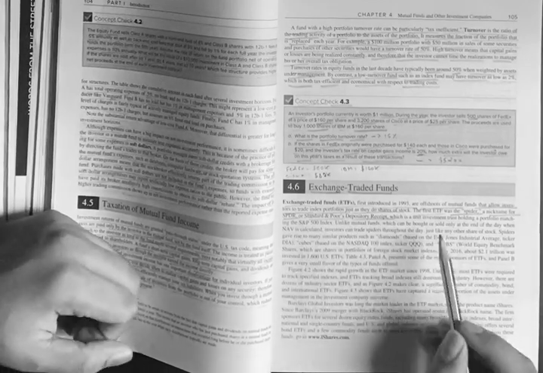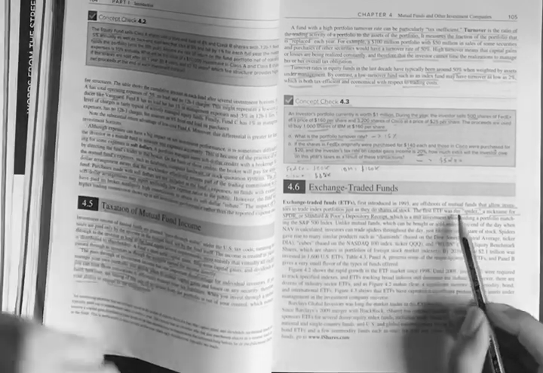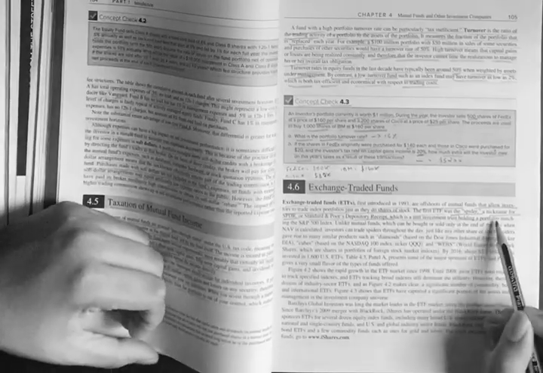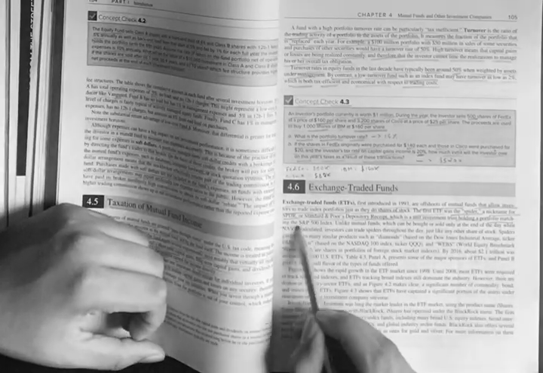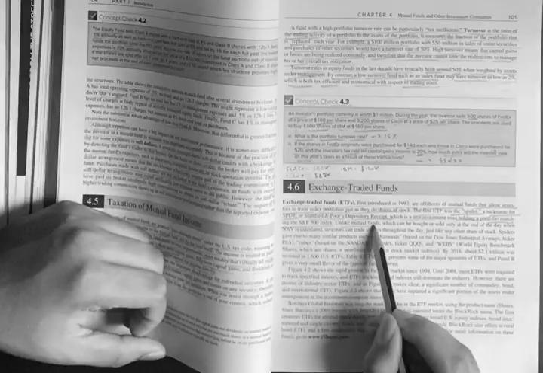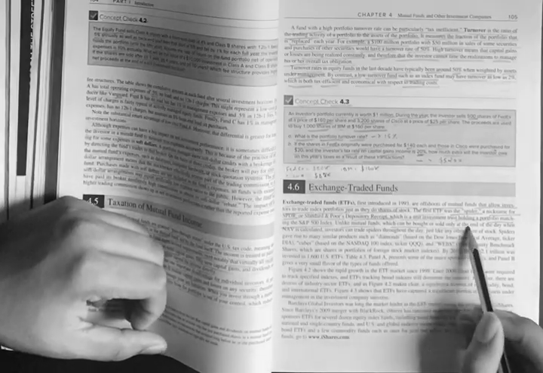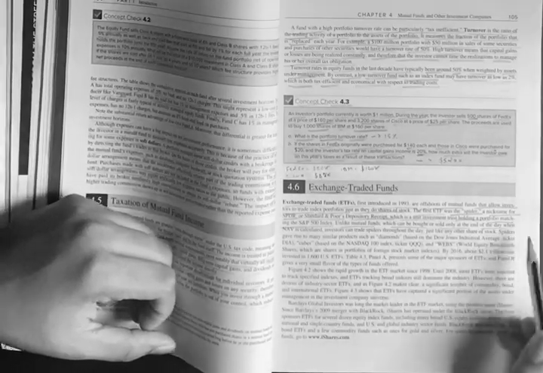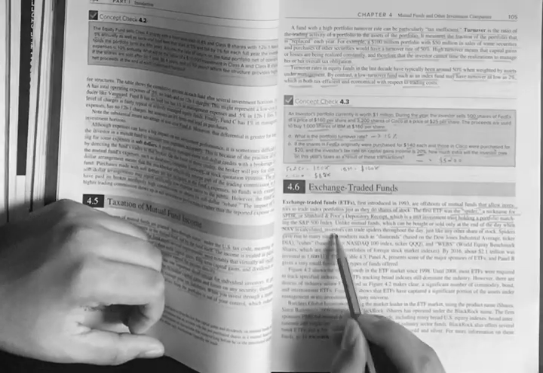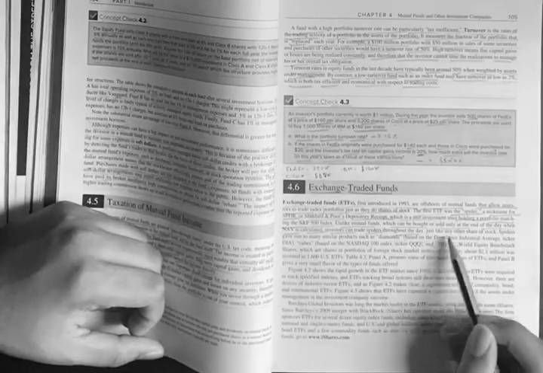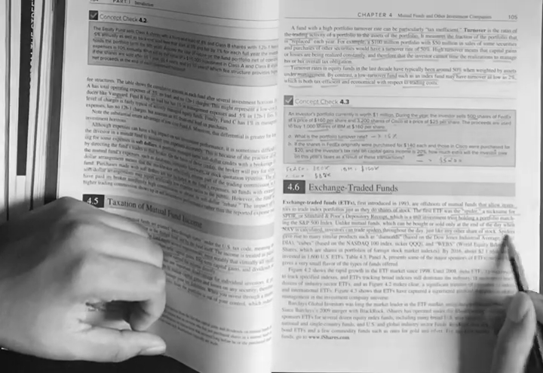That's a cool nickname. Which is a unit investment trust holding a portfolio matching the S&P 500. Unlike mutual funds, which can be bought or sold only at the end of the day when NAV is calculated, investors can trade spiders throughout the day, just like any other share of stock.